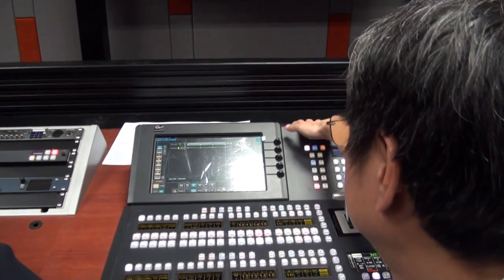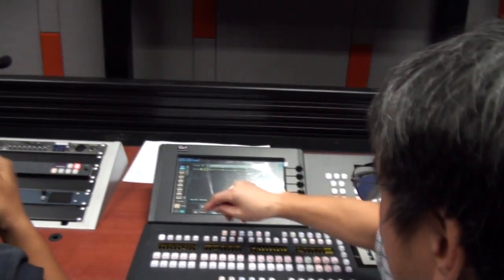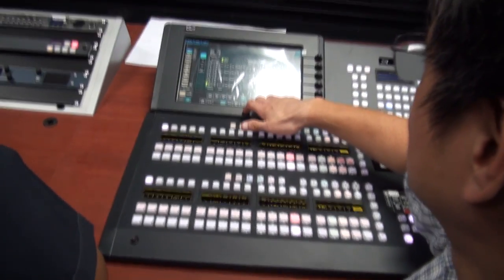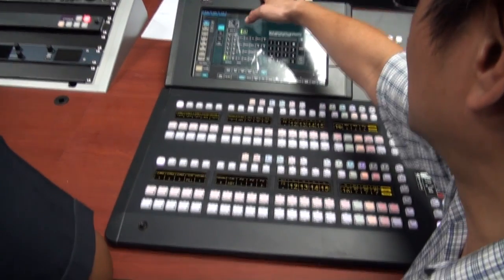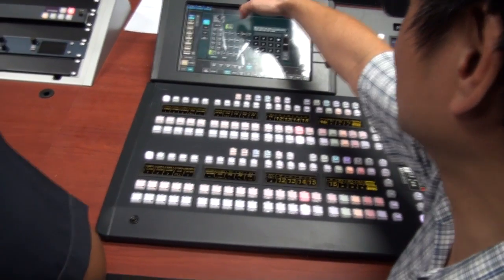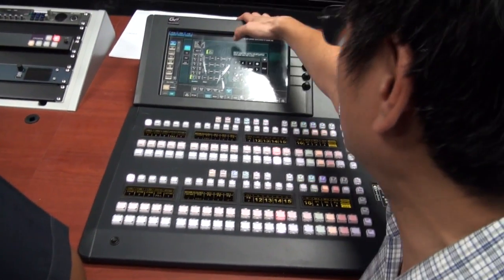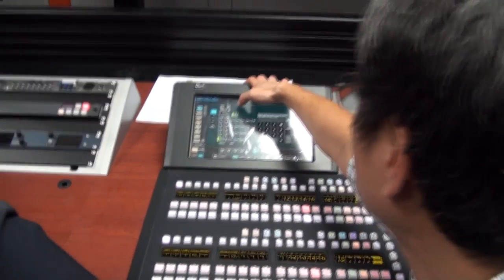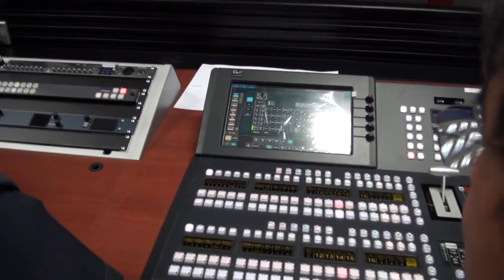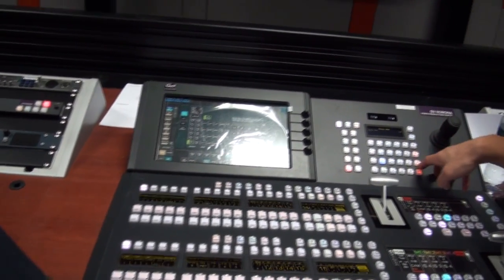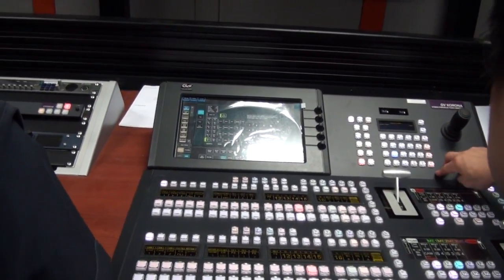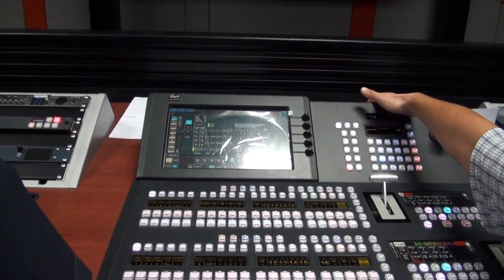Because if I go back to the operation, you will see there's no auto run on my 681. And here they don't have the auto run anymore. So every time you need to press this auto run here, on this side.